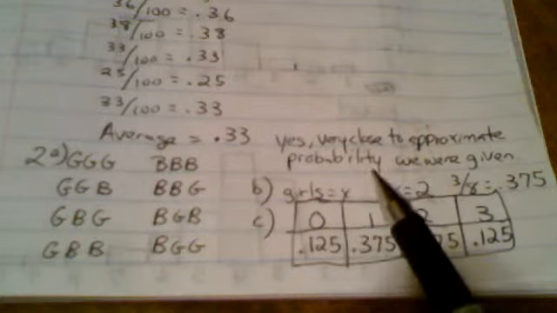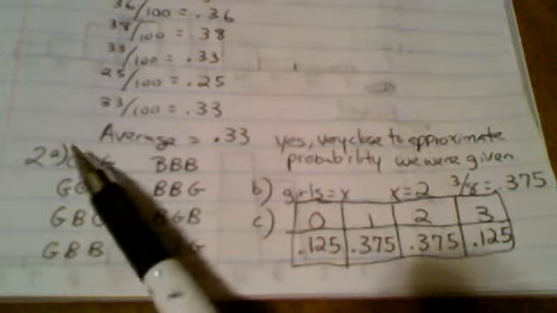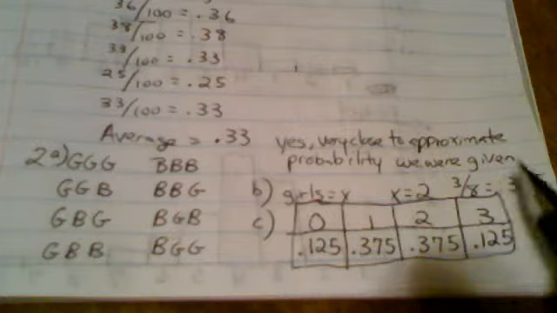Now, they say in B to assign girls to equal X. So girls stand for X. And we want to know how many times there are 2 girls. So we're going to look over here. Here's one right here. Here's one here. And here's one here. So 3 out of 8 times there are 2 girls, which is 0.375.